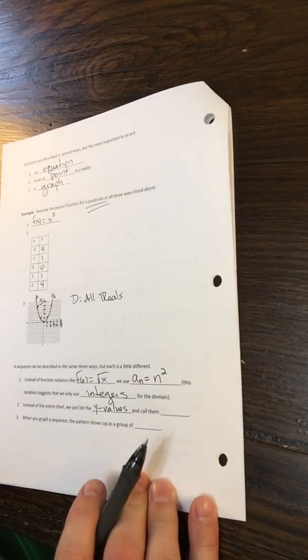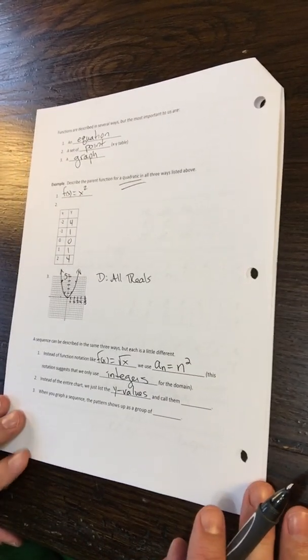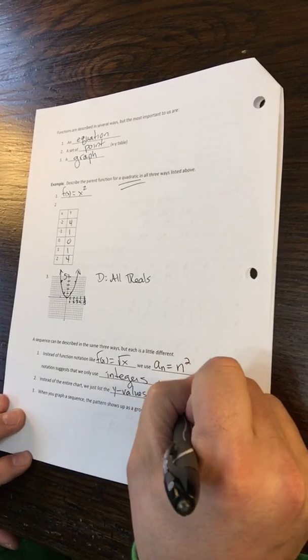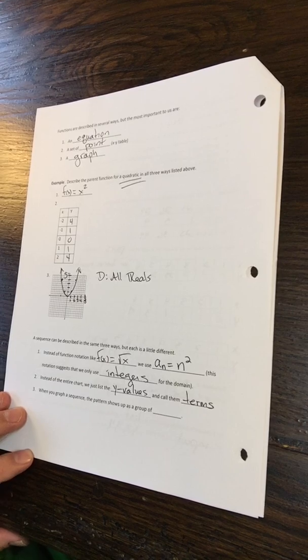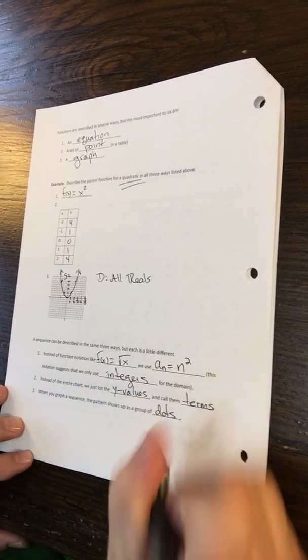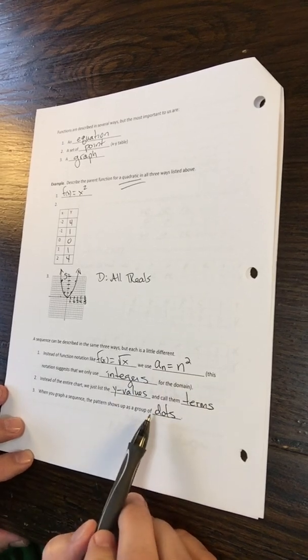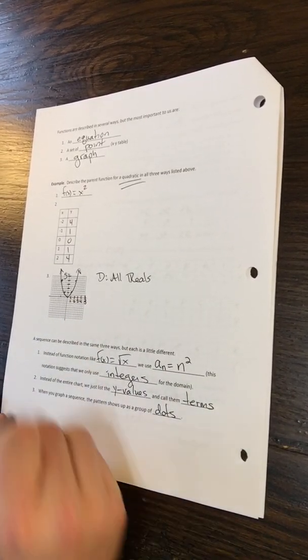Okay. Instead of the entire chart, when we talk about a sequence, it's just, I'm trying to get in the middle of the screen there. Sorry for you. Sorry about that. Just the y values. And what do we call them? We call them terms of a sequence. Now, when you graph a sequence, the pattern shows up as a group of dots. Do not connect the dots when you're not using x values in between the integers. Don't connect the dots.